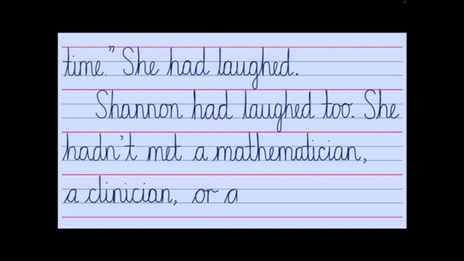Or a politician. Politician. And a full stop. She'd, short for she had, she'd met a musician from a poster.